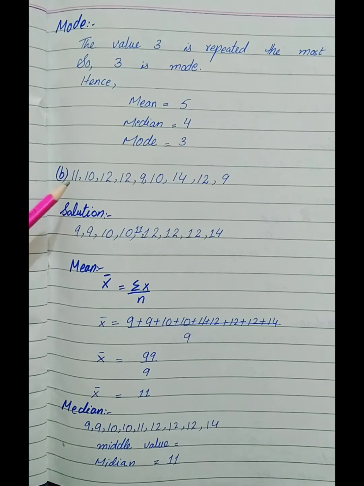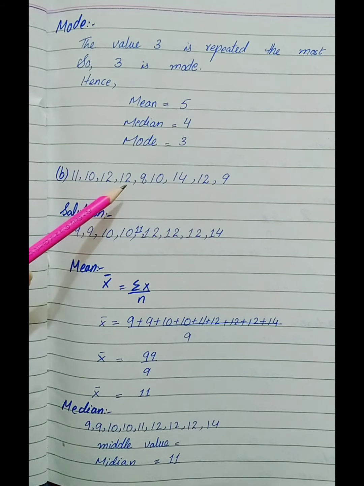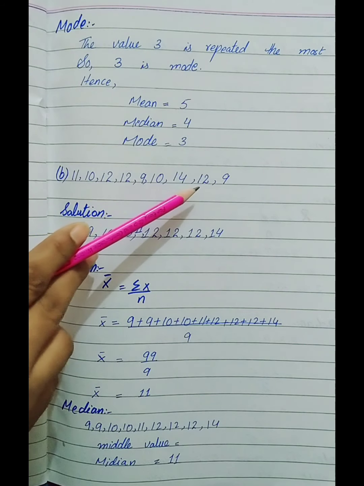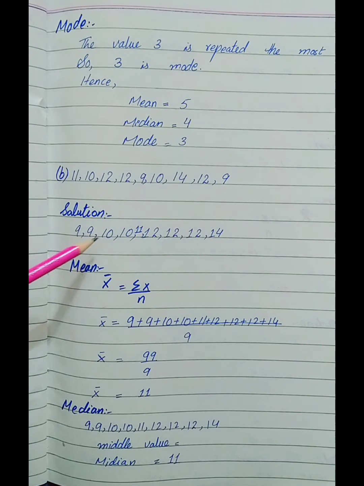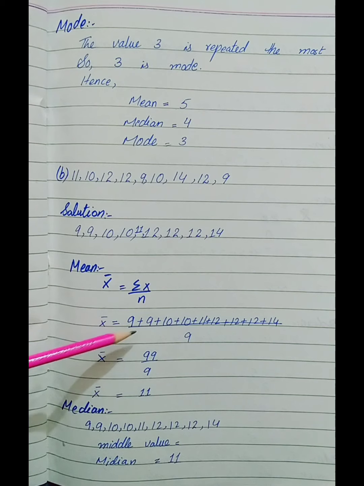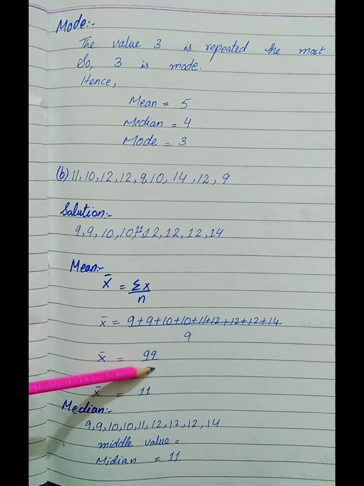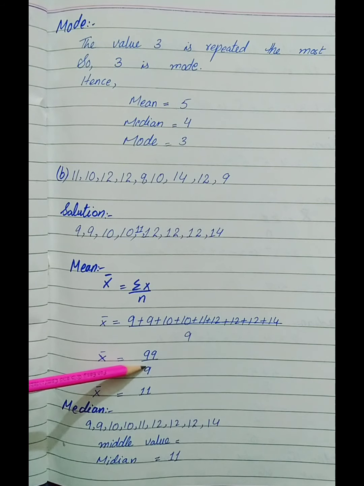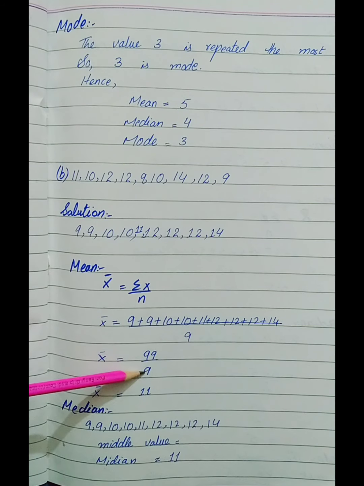Next question we have values 11, 10, 12, 12, 9, 10, 14, 12, 9. Firstly we arrange the values in ascending order. Then for finding mean we use the formula, mean equals summation x divided by n. We find the sum of x, which is 99, and then divide it by the number of values, which is 9. So 99 divided by 9 we get 11, which is the mean.